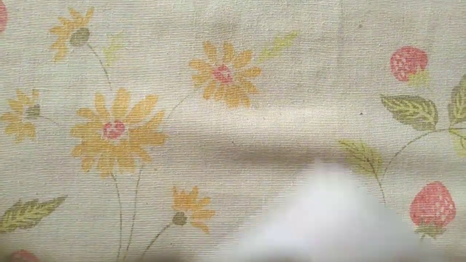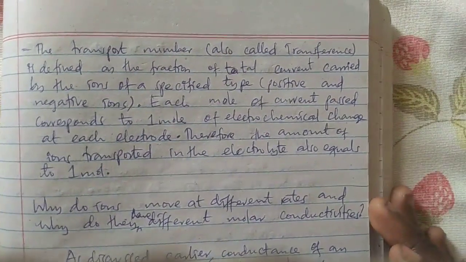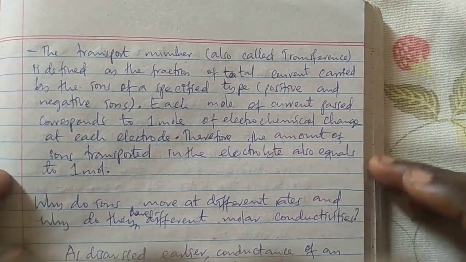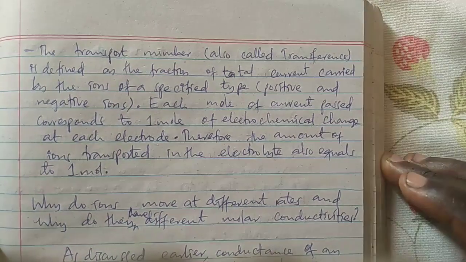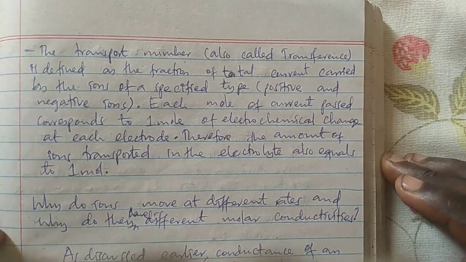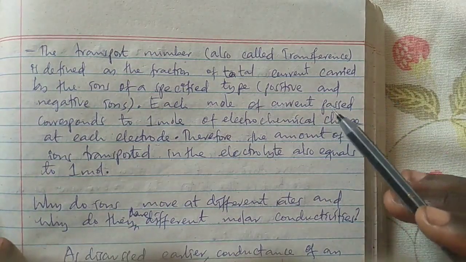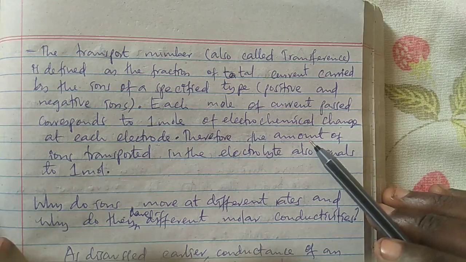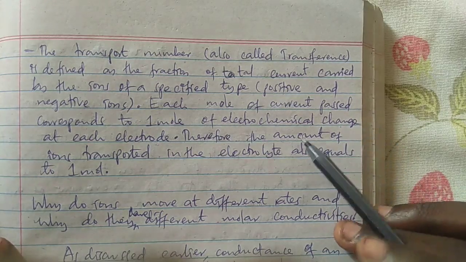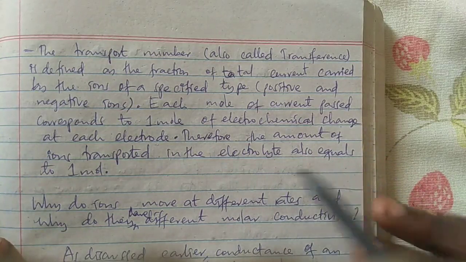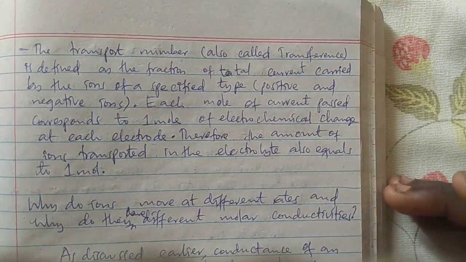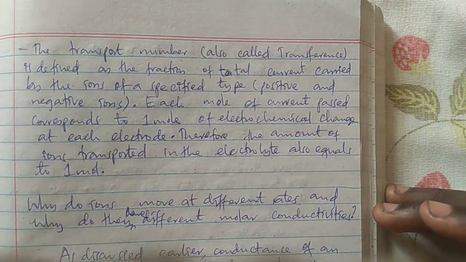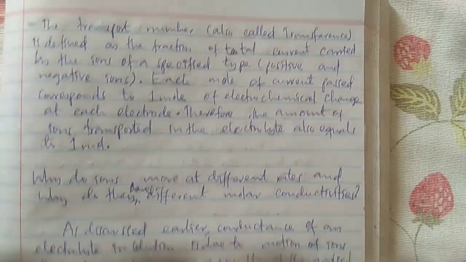So finally, what does something like that lead to? The transport number, also called transference, is defined as the fraction of total current carried by the ions of a specific type, either positive or negative ions. Each mole of current passed corresponds to 1 mole of electrochemical charge at each electrode. Therefore, the amount of ions transported in the electrolyte also equals 1 mole.